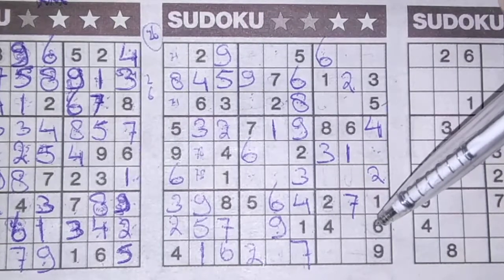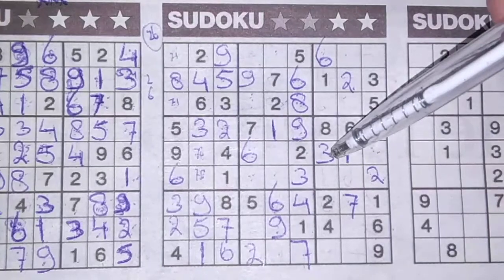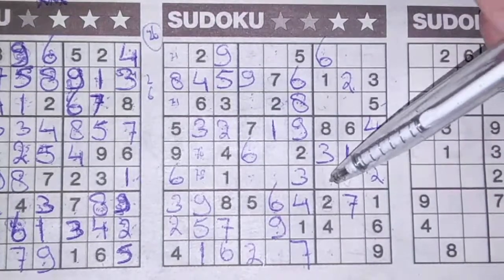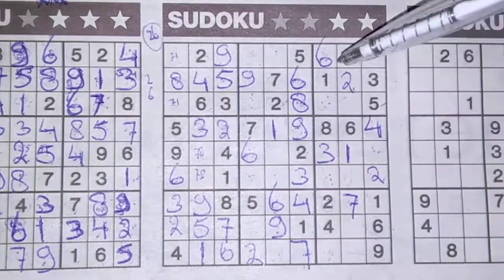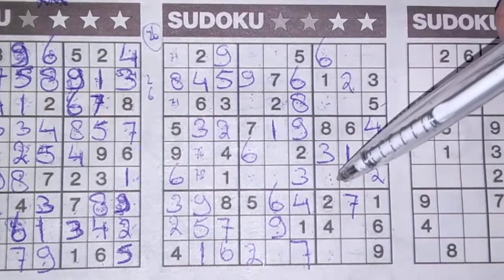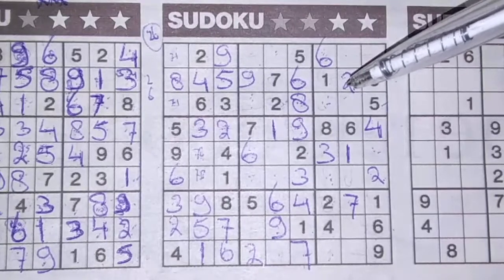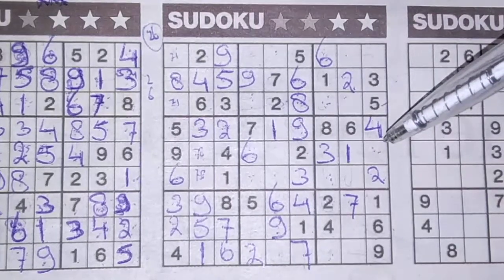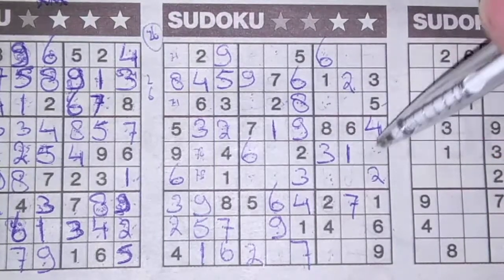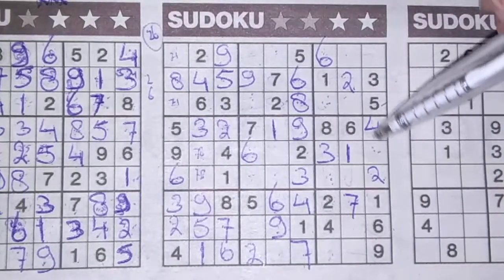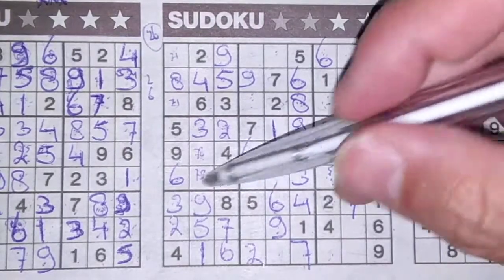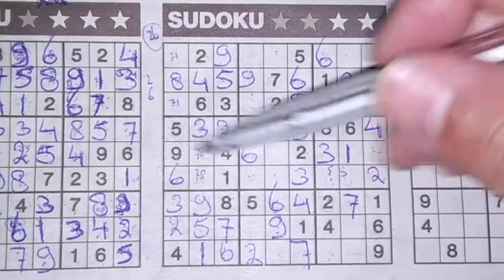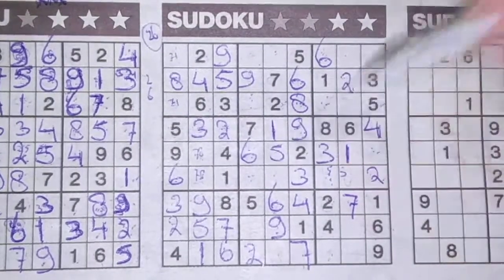1, 2, 3, 4. The 5 is missing. The 6, the 7 is missing, and the 9 is missing. Yes, 9, 7, and the 5. In this big square, 3 missing numbers. One of the missing numbers is 5. We see here 5. No 5 in this box, so the 5 could be here or could be there. So we have a 5 in this row, a 5 in that row. So in the middle row, the only place for the 5 should be there.